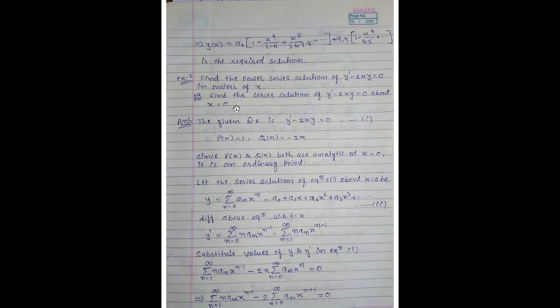If it is not an ordinary point, we need to check whether it is regular singular. If it is regular singular, we have to solve this example using the Frobenius method that we will discuss in the next lecture. Right now, let us consider the given differential equation y dash minus 2xy is equal to 0.